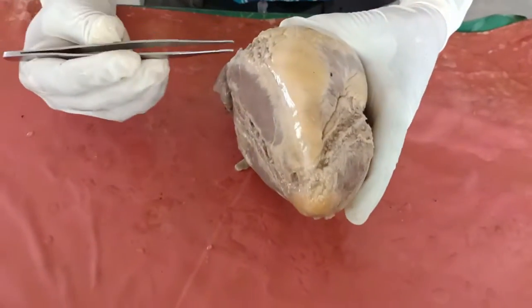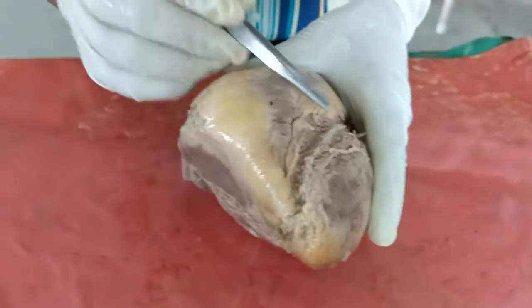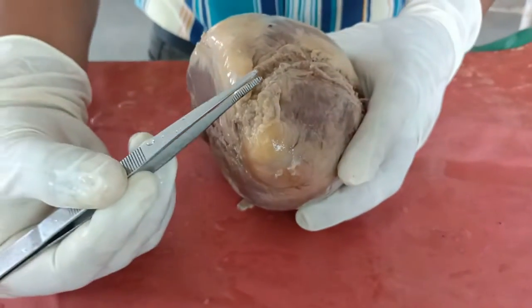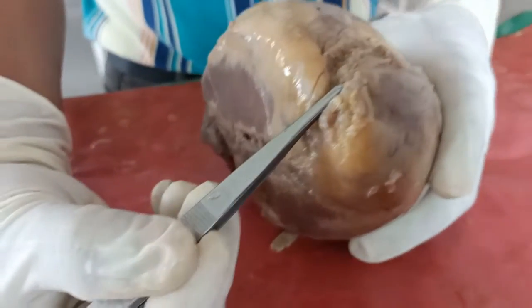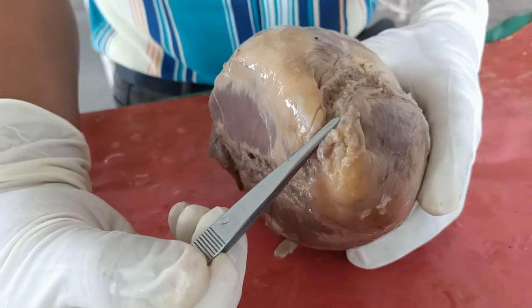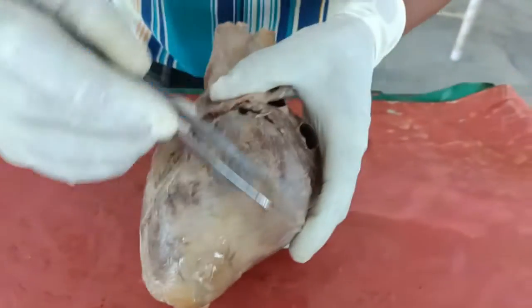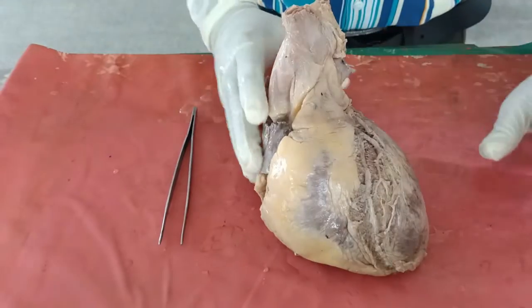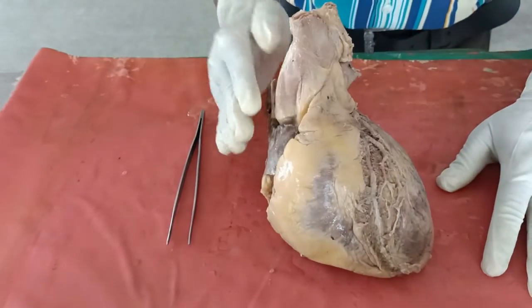And this is the inferior border. The inferior border separates the sternocostal surface from the diaphragmatic surface, and it has one indentation. That indentation is what we call the incisura apicis cordis. Then the left ill-defined border separates the sternocostal surface from the left surface. With this we have seen the external features.